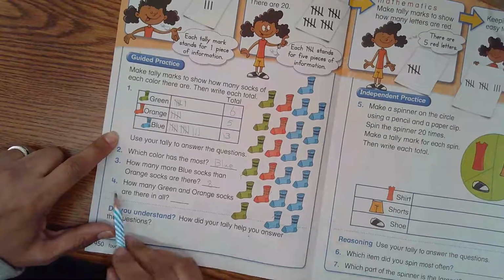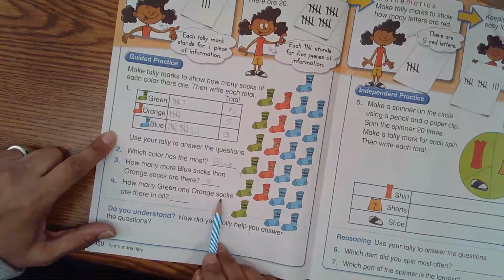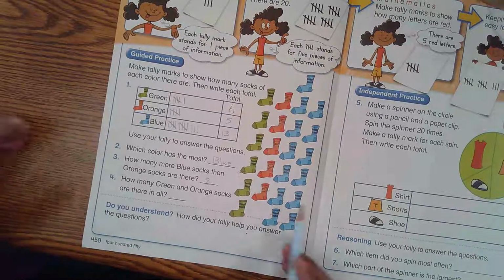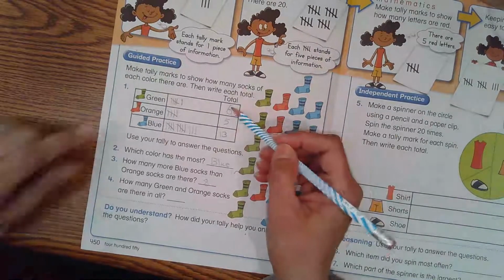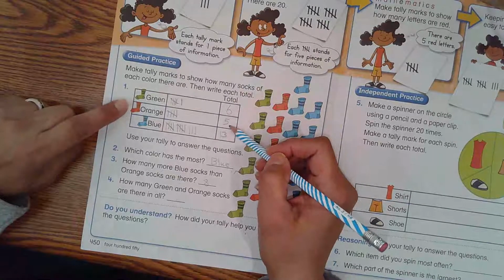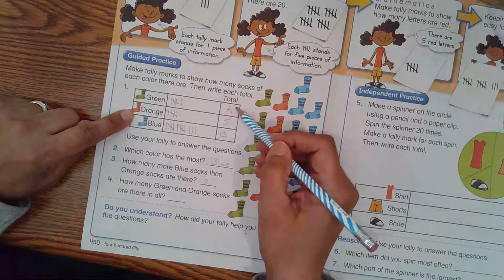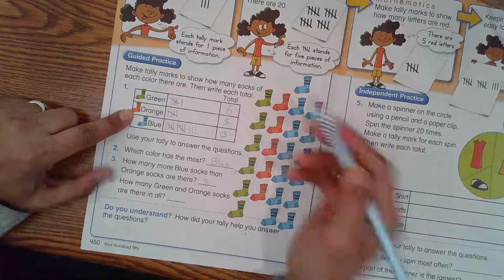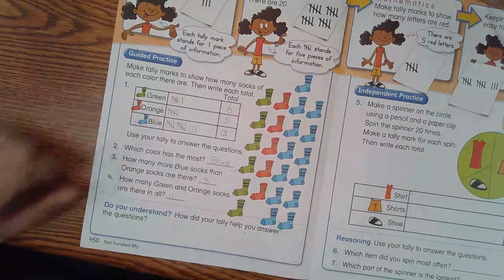All right, number 4. How many green and orange socks are there in all? Now it's easy because I'm not going to count them one by one. I know green I have 6. For orange I have 5. So I'm adding 6 and 5. I know 6 and 5 is 11. I'm going to put 11.